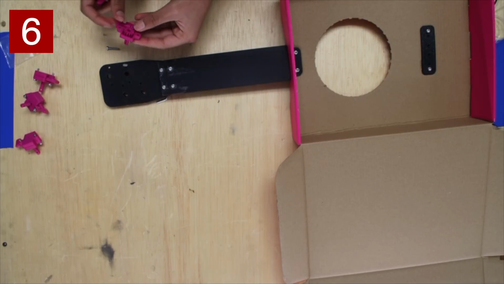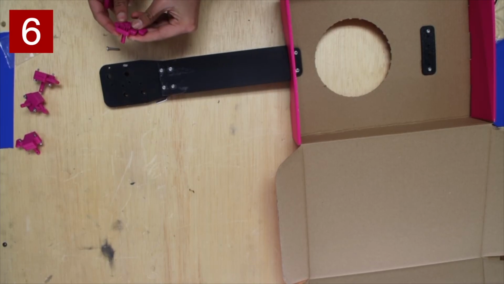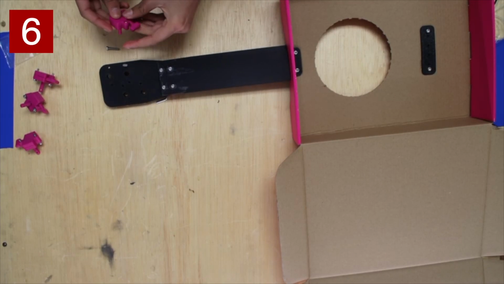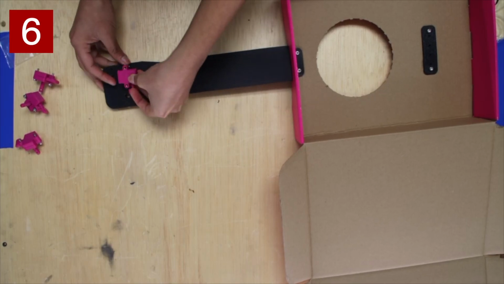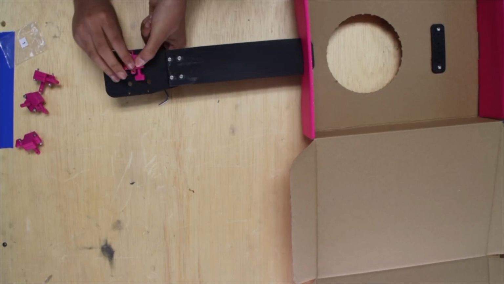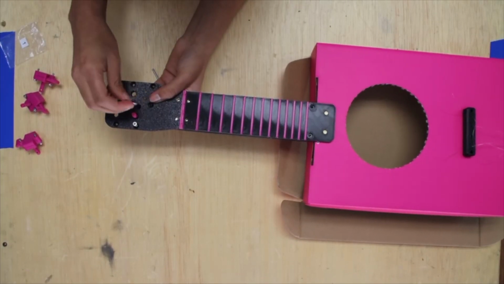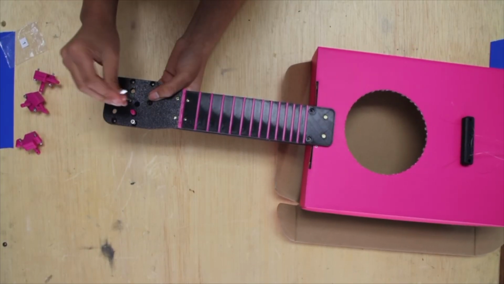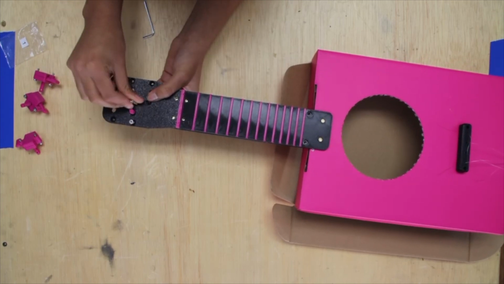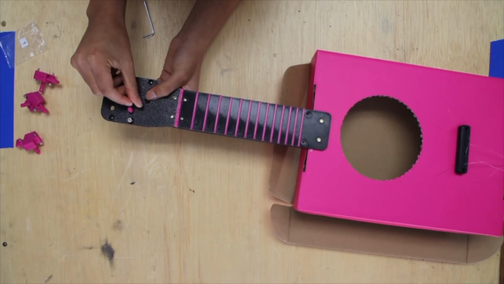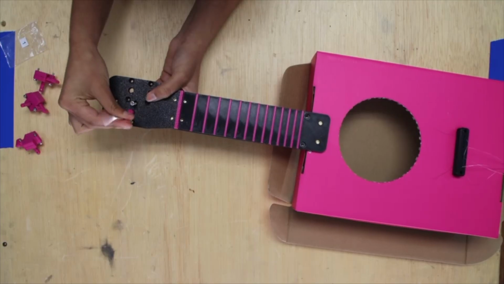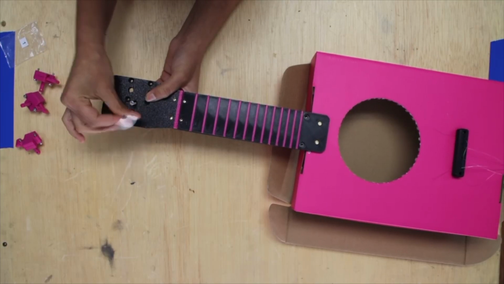Now that the head is all connected, we're going to start assembling our tuning pegs. As you can notice, there is a part of the tuning peg that is really easy to turn. You want to make sure that part is sticking outside of the head so that you can easily turn it when you're playing your ukulele. You're going to do the exact same thing that we've done the past few times: take a screw, put it into the hole, and screw it in with the Allen wrench.